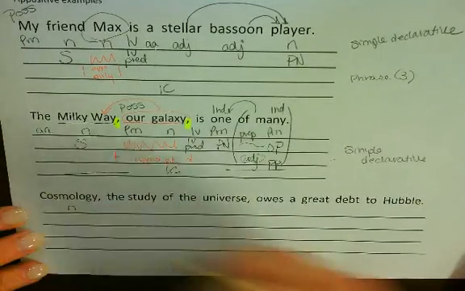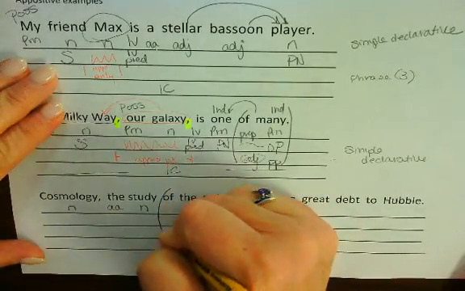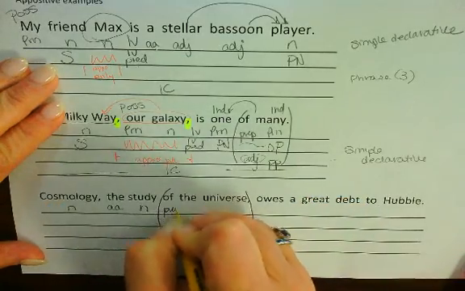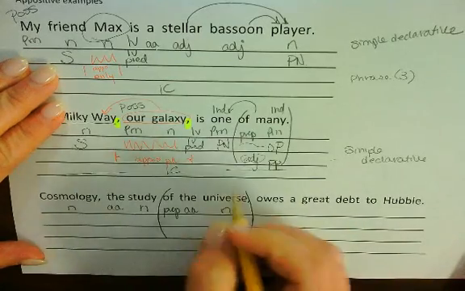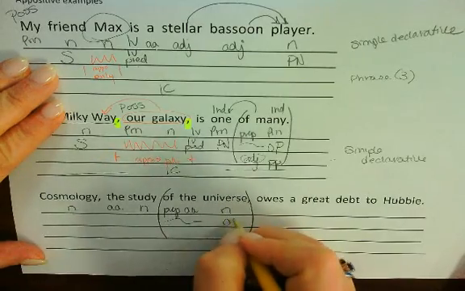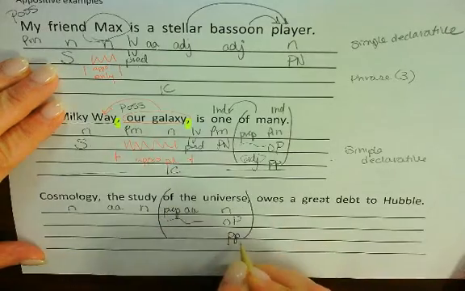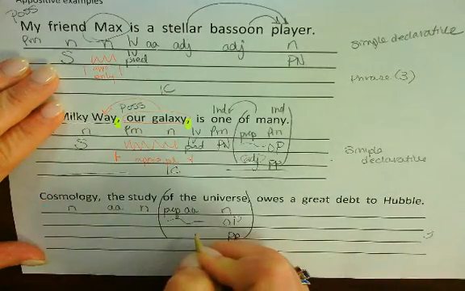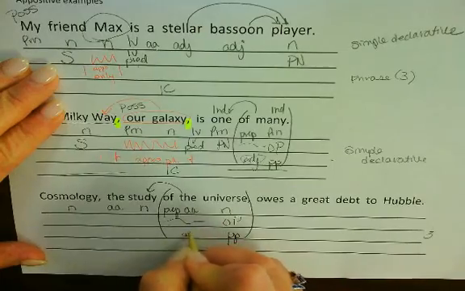All right. Cosmology is a noun. The is an article adjective. Study is a noun. Of the universe is a prepositional phrase. Of is a prep. The is an article adjective. Universe is a noun. I get rid of my prepositional phrases as much as I can right off the bat. So of the goes away. Universe becomes my object of the preposition for level 2. And I identify of the universe as a prepositional phrase because level 3 is phrases. And it's which study, so it's modifying study. What can identify a noun? An adjective.